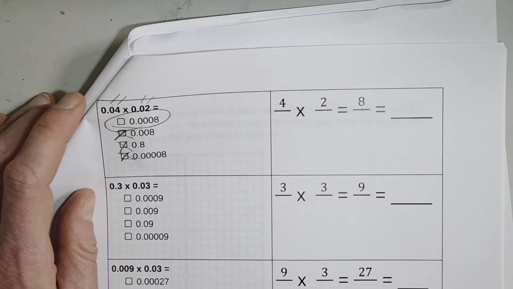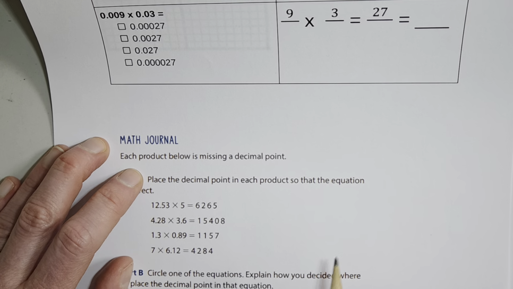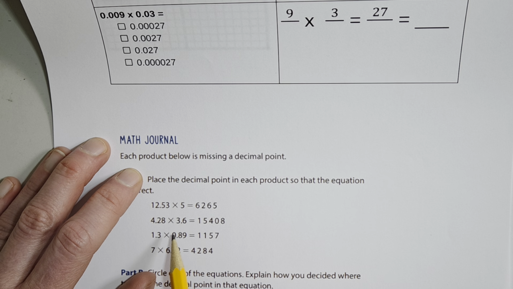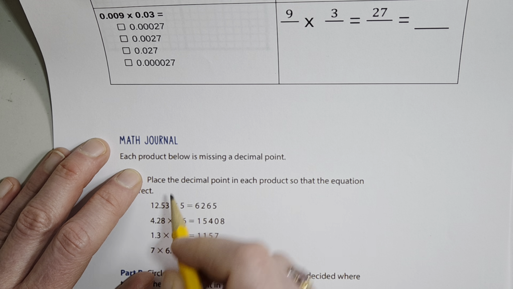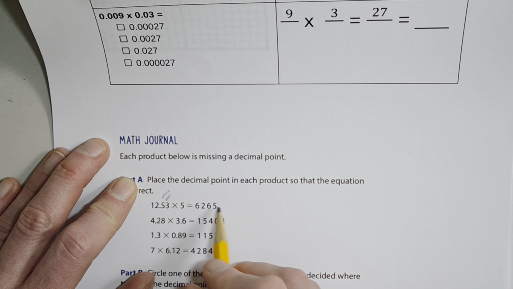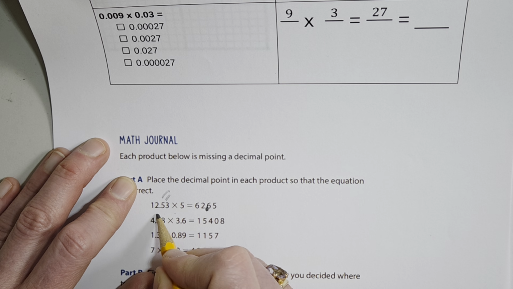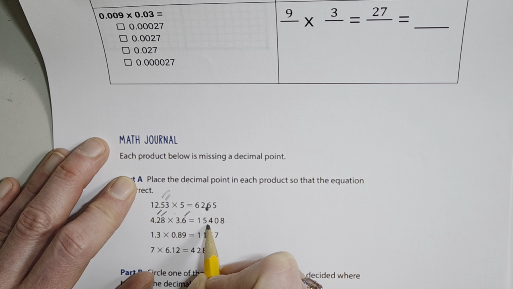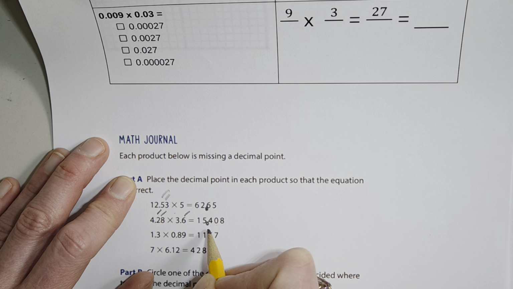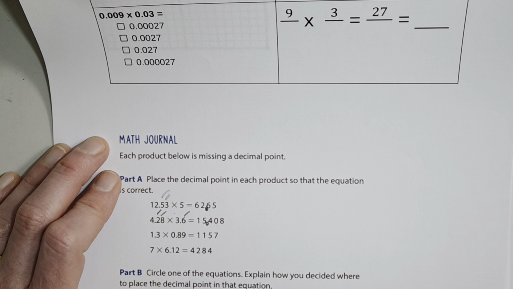Okay, so we'll do one more, and then down here, what you're going to need to do is do the same thing. You're going to have to put the decimal in the right place. Here we've got 2 decimal points, so our answer is going to be 2 decimal points. Here we've got 1, 2, 3 decimal points, so our number is going to be 3 numbers after the decimal point. Okay, that's how I want you to do the packet.